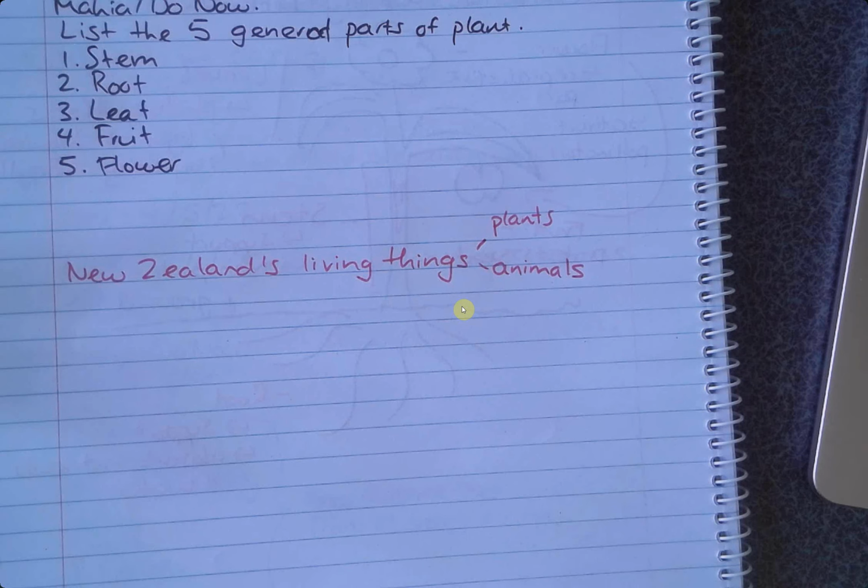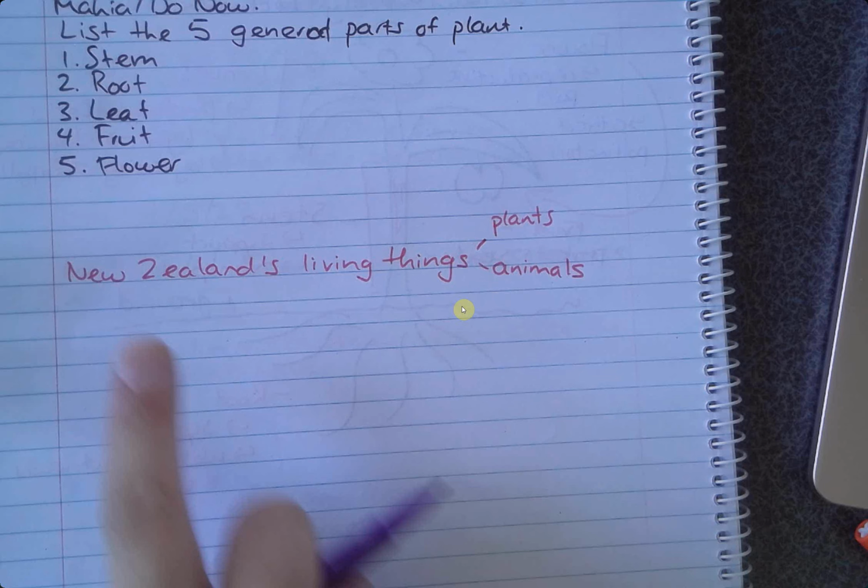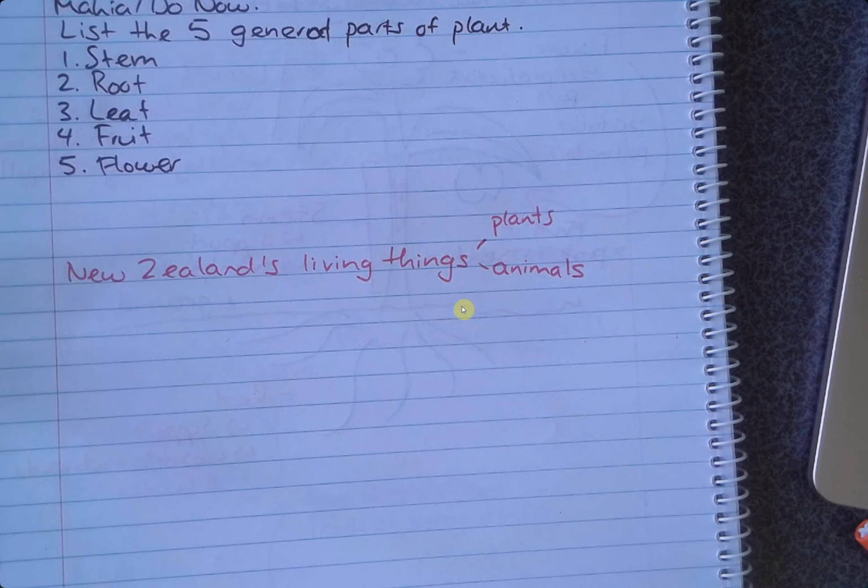So, there are two main categories that we need to think about when we're thinking about New Zealand's native species. All right, I see people on devices and they're not supposed to be on the devices. You should have your notes in front of you and you should be writing down what we're doing. I'm going to do a nice little mind map. So there's two categories that we're thinking about with New Zealand's living things.